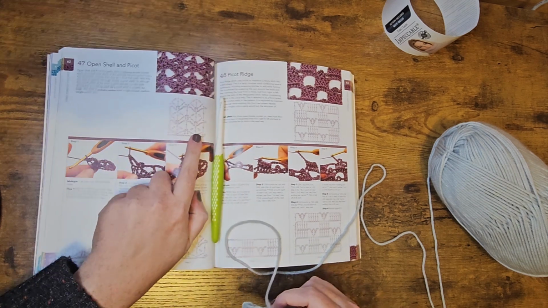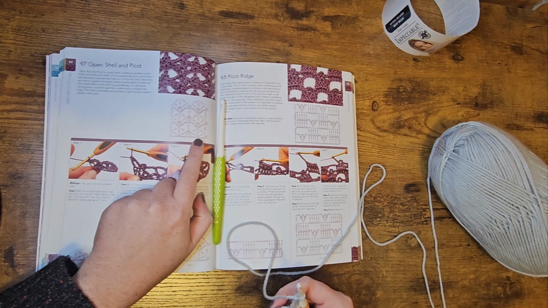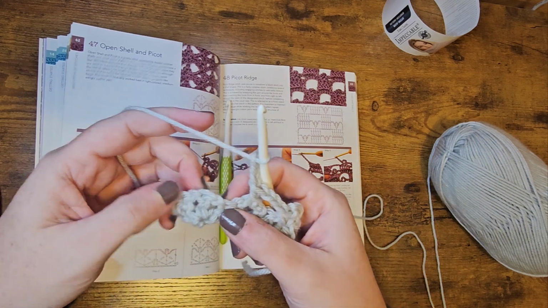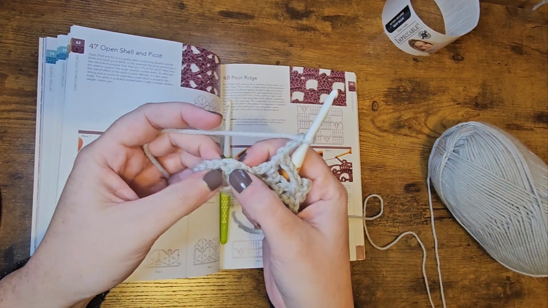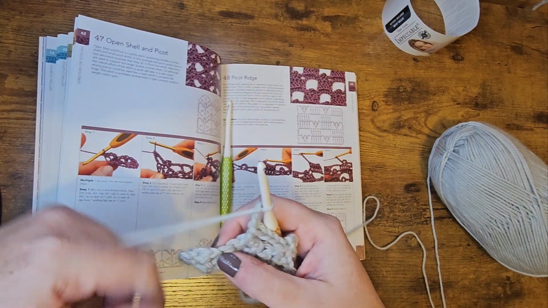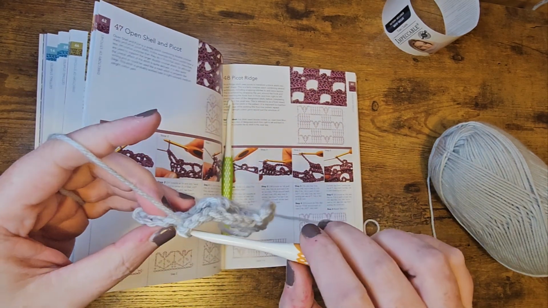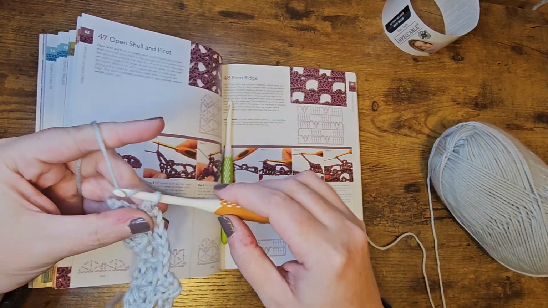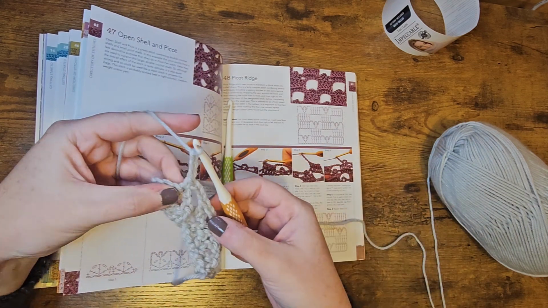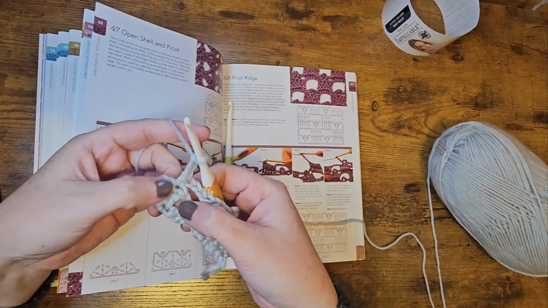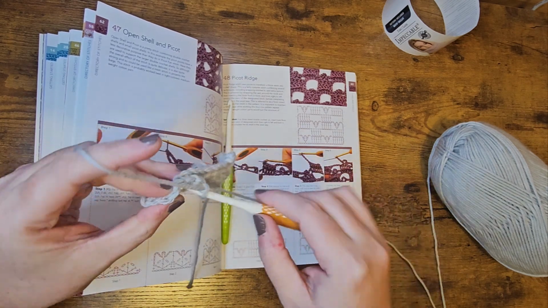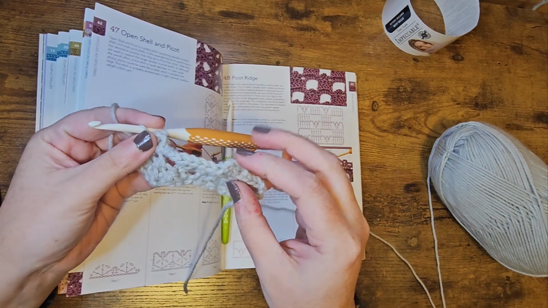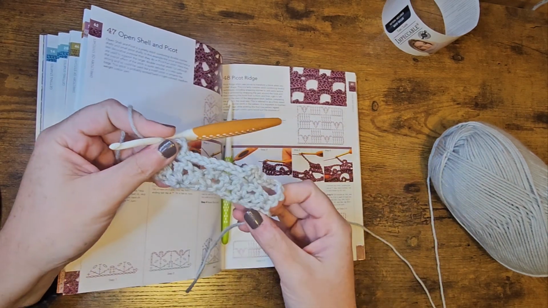All right, now we are going to chain 3 and into the top of our double crochet from the last row, we are going to single crochet, picot, single crochet. So the fan from last time, we find this middle double crochet, and we are going to single crochet, 1, 2, 3, and we're going to come right back into the top of that double crochet. Oh, not with a double crochet, with a single crochet. There we go. And that's going to give us our picot right there. So we have one on each side, looking very uniform. So far, so good.